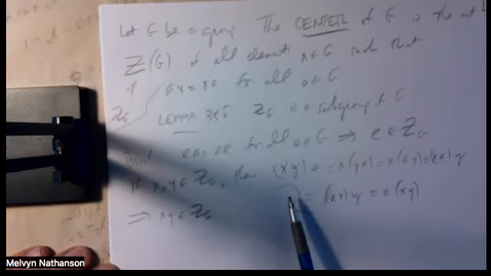So XY times A is A times XY whenever X and Y are in the center. So the product XY is in the center. So this set of elements that commute with everything in the group is closed under multiplication.